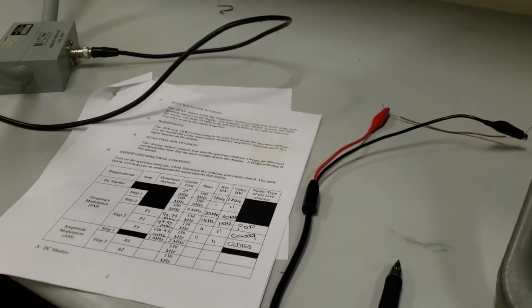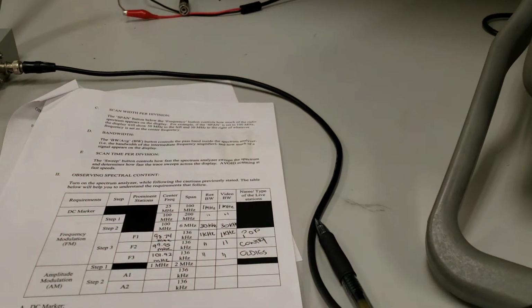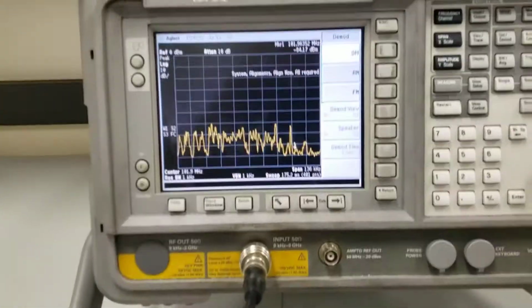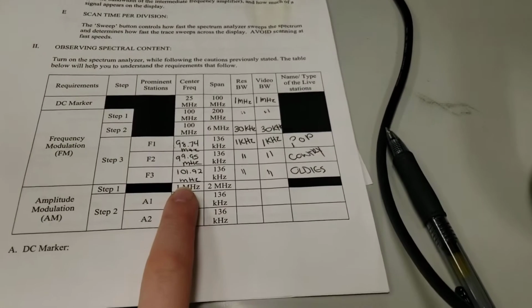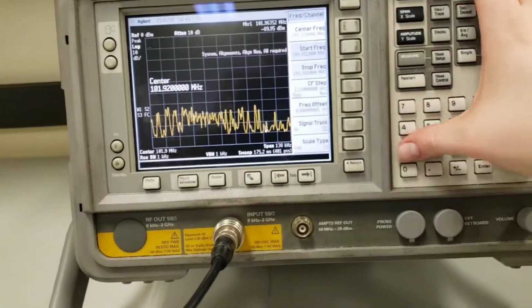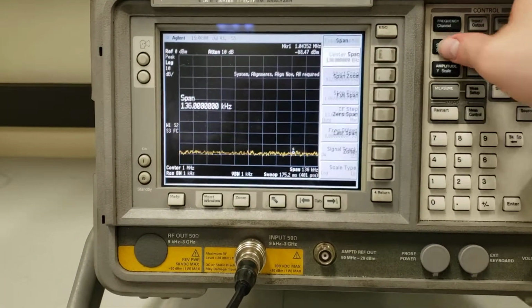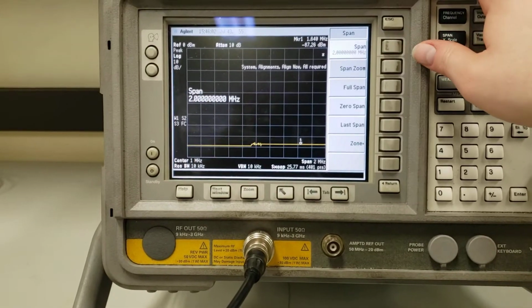All right, so for the next one, I'm going to hook up the loop antenna, and oh, that kind of cut out. Okay, so I have the loop antenna connected. Our first part is center frequency of 1 megahertz, span of 2 megahertz. Frequency 1 megahertz, span 2 megahertz.